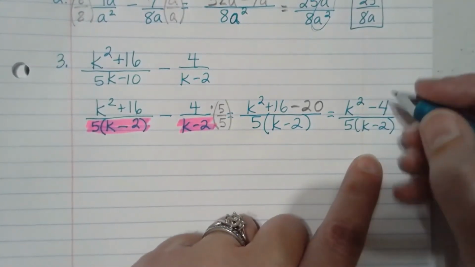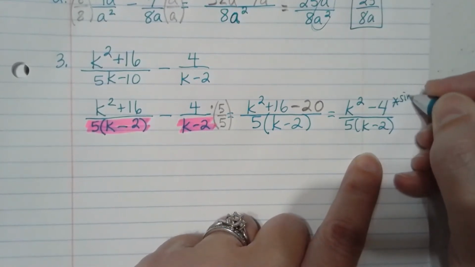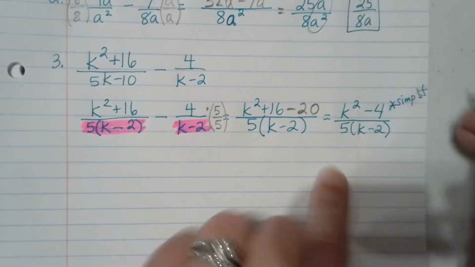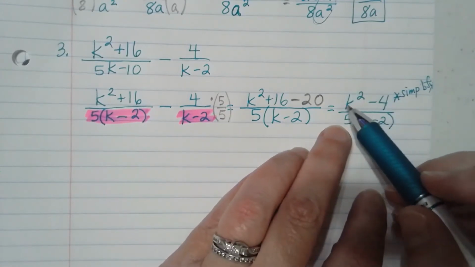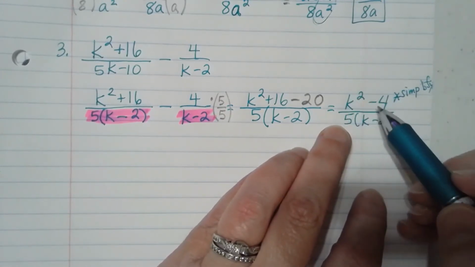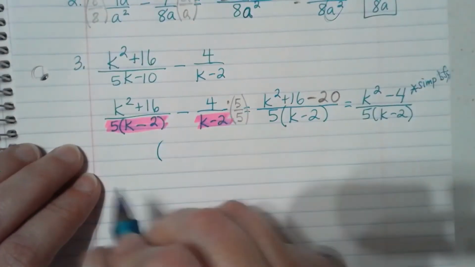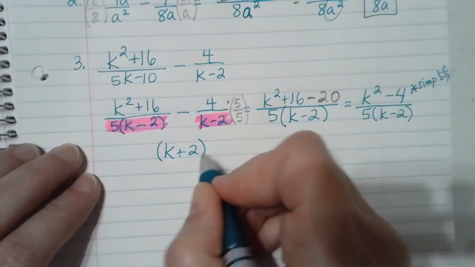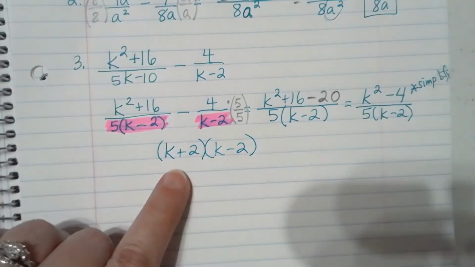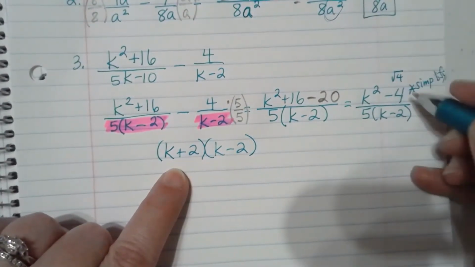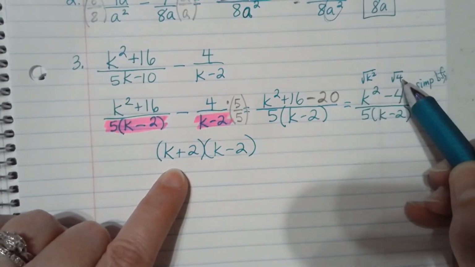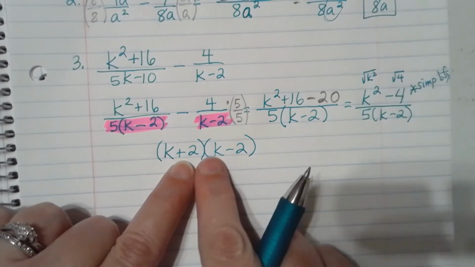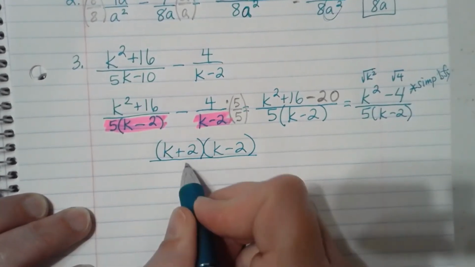All right, so now we're going to check right here. Can I simplify or factor that numerator? Can I reduce this or simplify, break this down any way? This is a perfect square, k squared minus 4. So that's going to break down to k plus 2 and k minus 2. The way I got that was by taking the square root of 4 and the square root of k squared. This gives me k, this gives me 2. K plus 2, k minus 2. It's always plus and minus. And then the denominator stays the same.